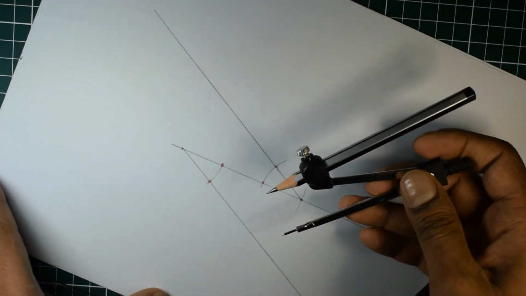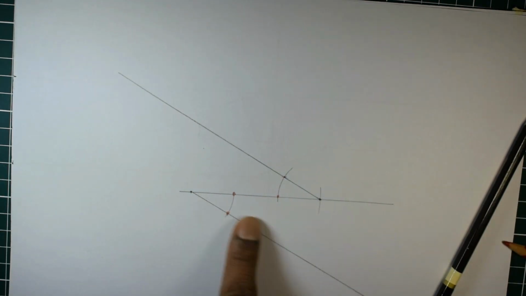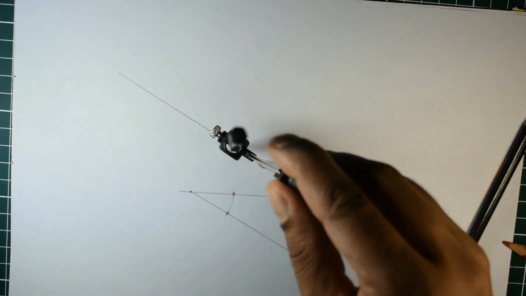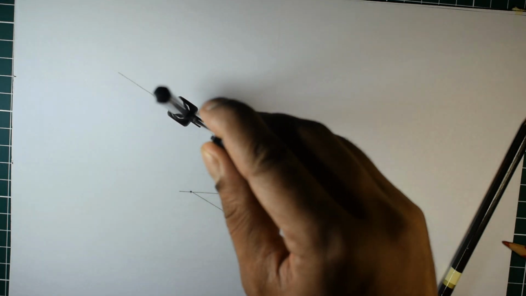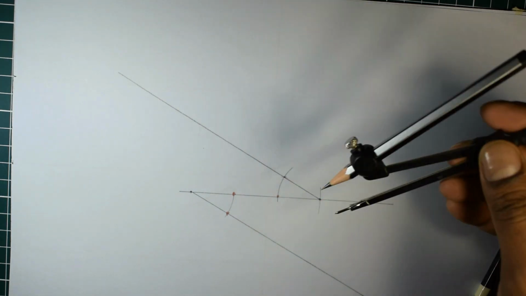Now decide on 8 parts, right? So 1, those two are parallel lines. So we have 2, 3, 4, 5, 6, 7, 8. That will work out. 5, yeah.